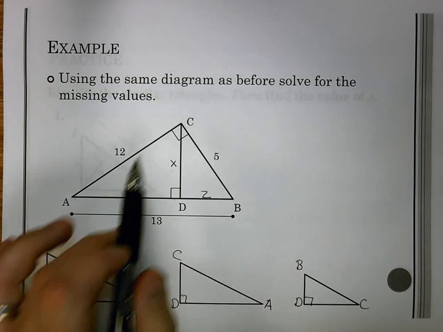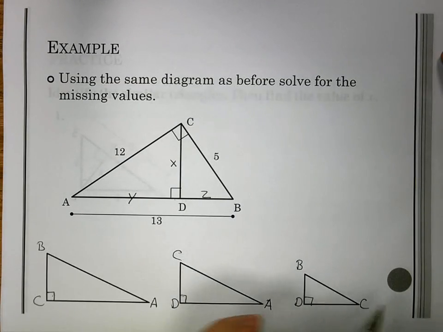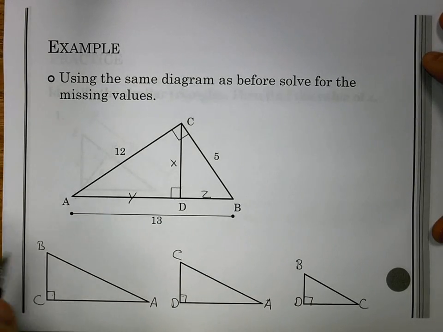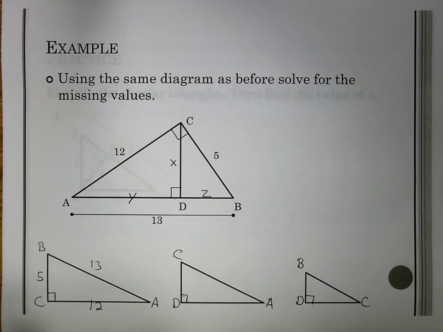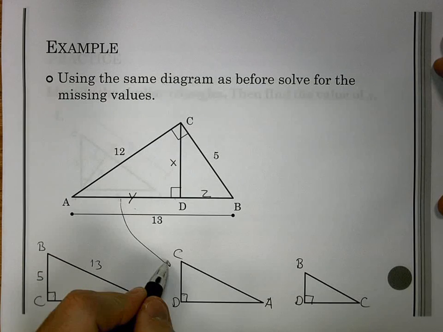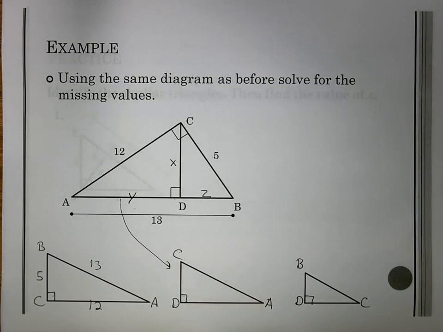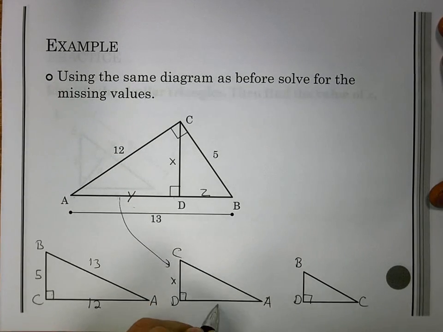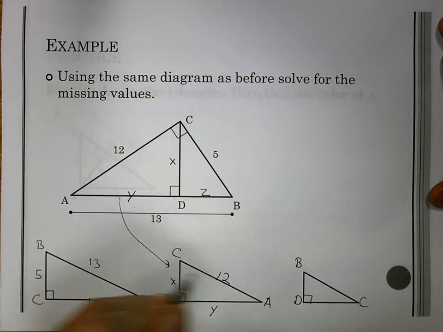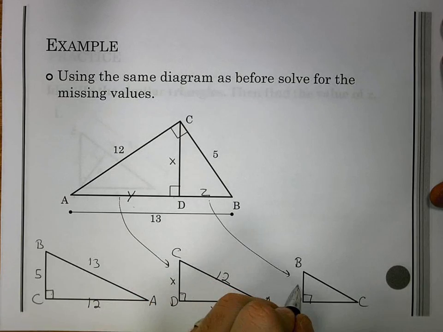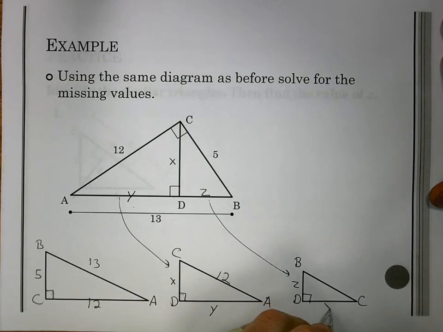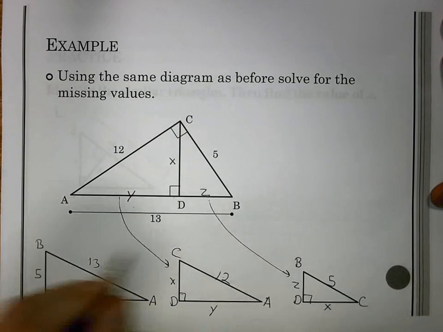So now I can take all of these values I know and assign them to each triangle. For example, our big triangle, we have 5, 13, and 12 as side lengths. In our smaller triangle, or the middle one we should say, the one on the left, I have X and Y as legs, 12 is the hypotenuse. And in our small triangle, the one on the right, I have Z as the shortest leg, X is the longer leg, and 5 is the hypotenuse.